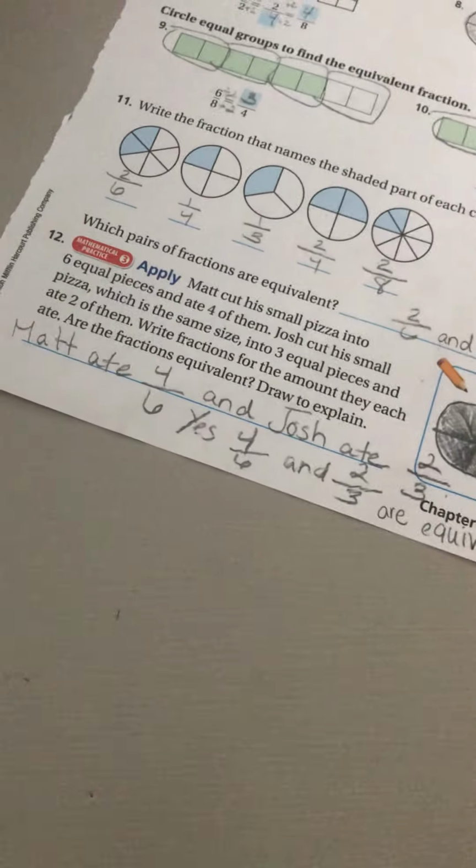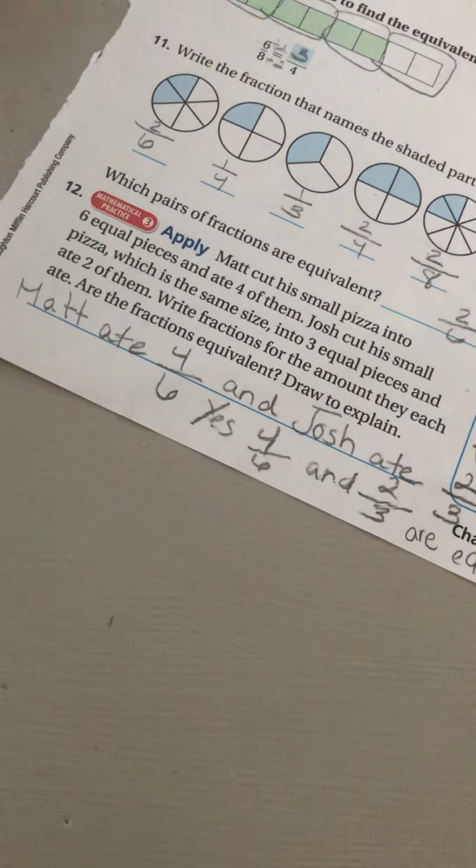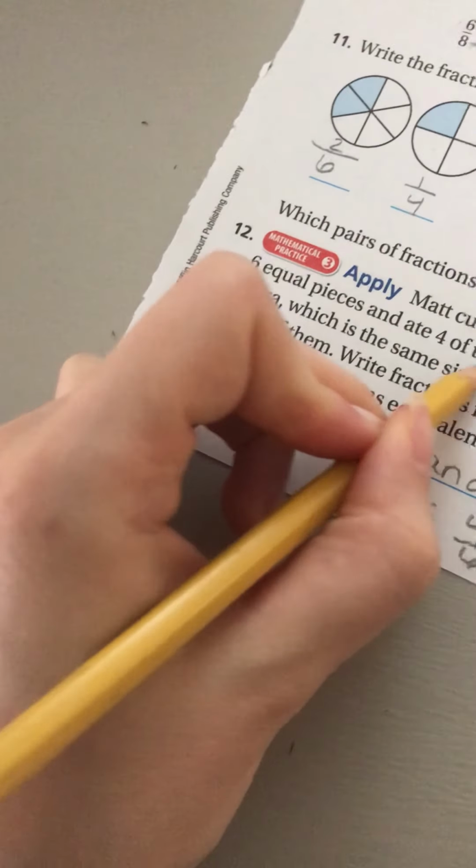Number 12, okay, a lot going on here. Matt cut his small pizza into 6 equal pieces and ate 4 of them. So right away, I know my fraction is 4/6. 6 pieces total, he ate 4. That's how many are going to be shaded in.